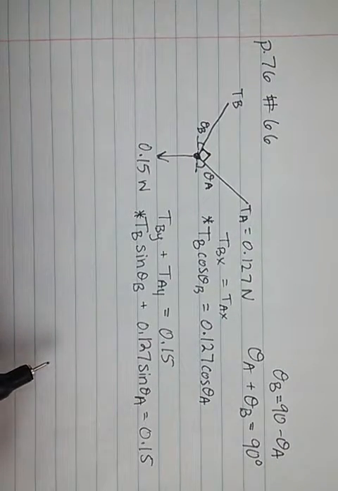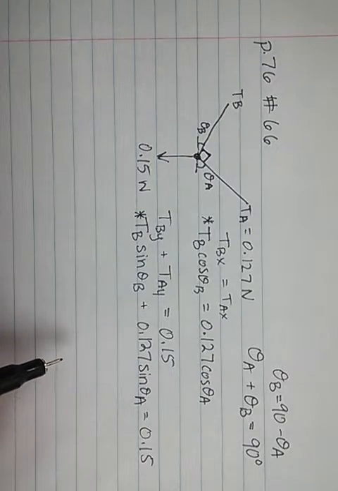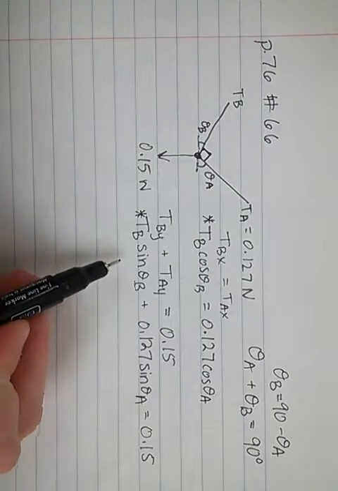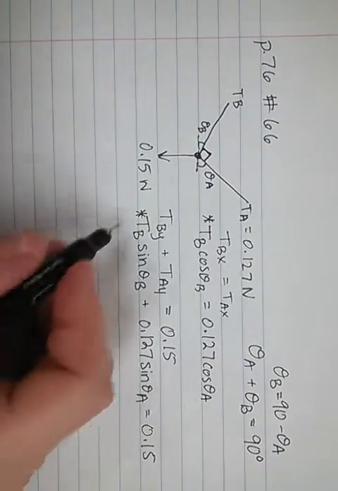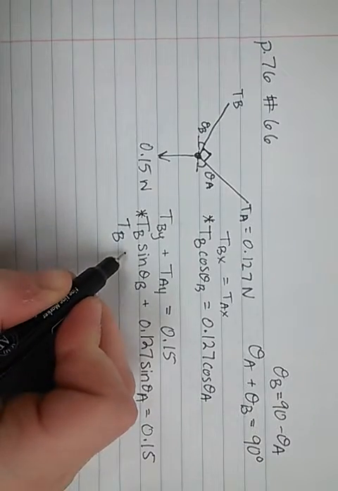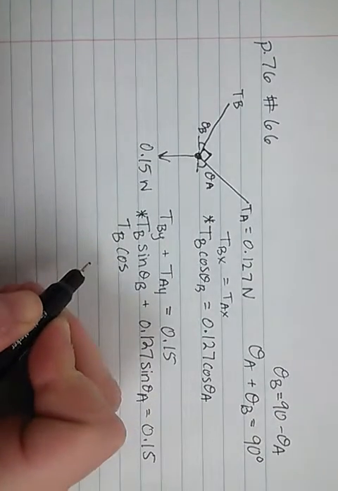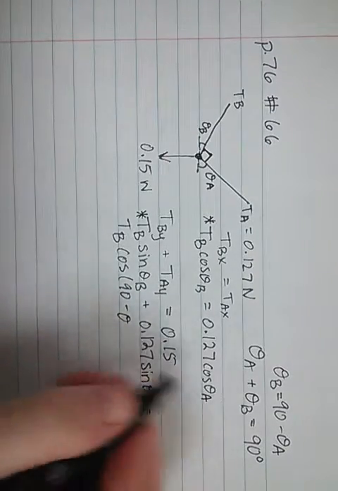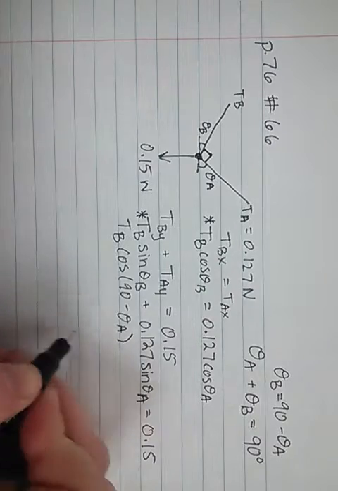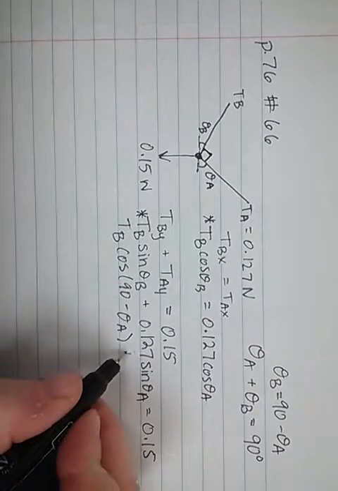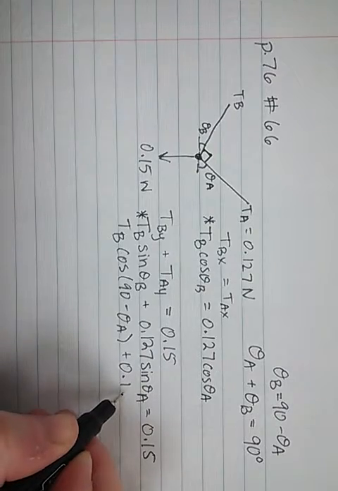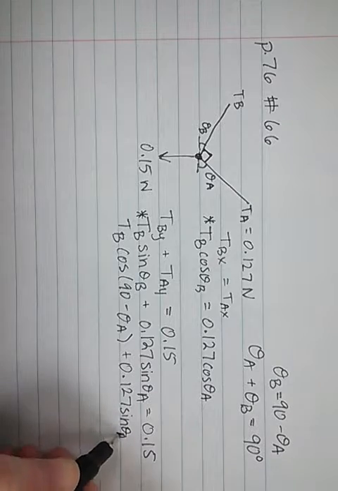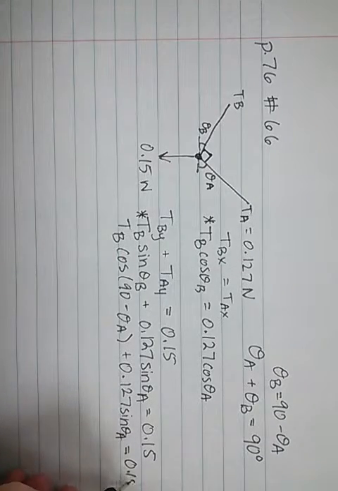Based on our trig identities, TB times the sine of angle B will actually be the same as TB cosine of 90 minus angle A, plus 0.127 sine of angle A is equal to 0.15.